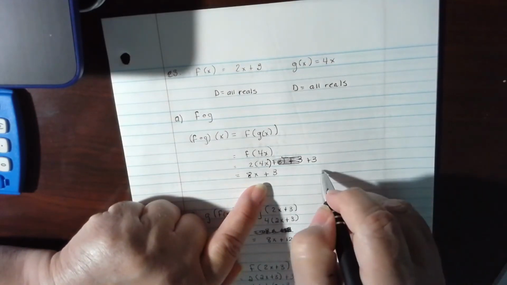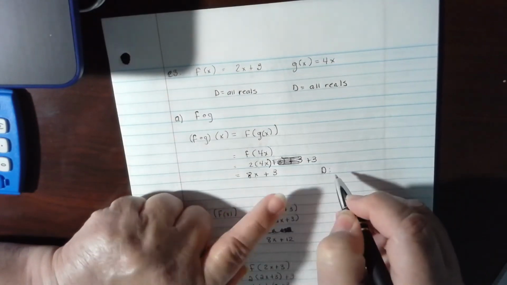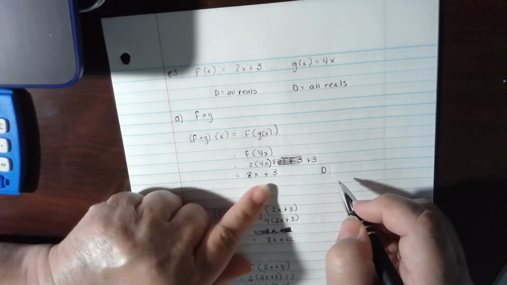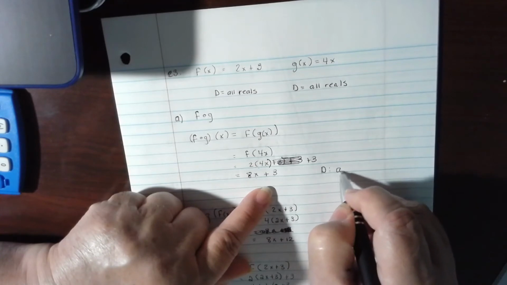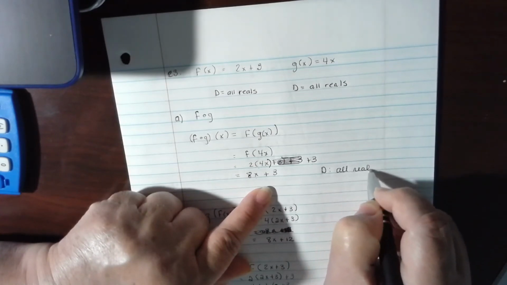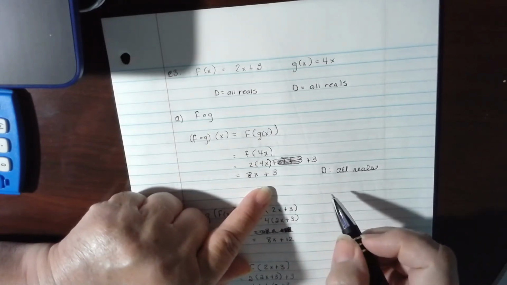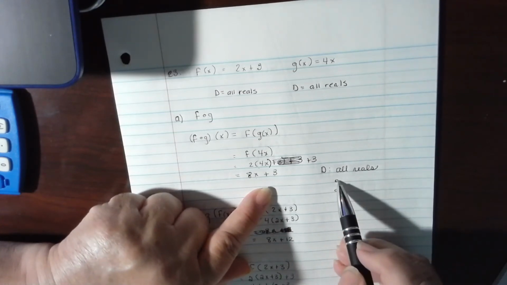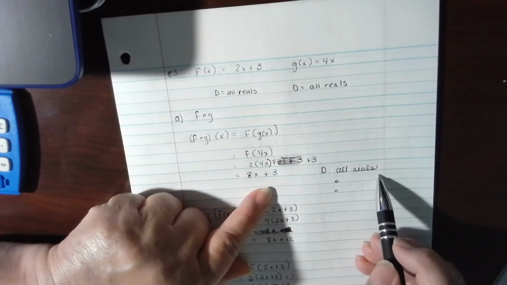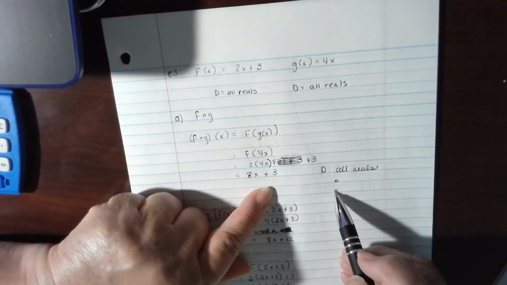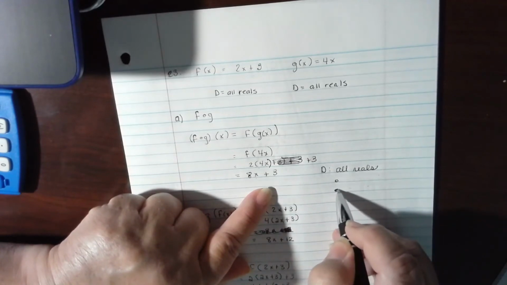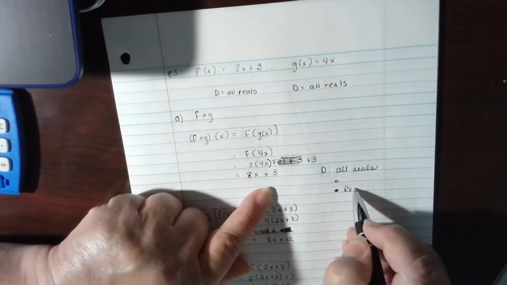So the domain for this composite function is all reals. And when you do this on the homework, there's two choices. It says you can click here and use an inequality, or you can click here and choose all real. So for this problem, you'll click here and choose all real numbers.